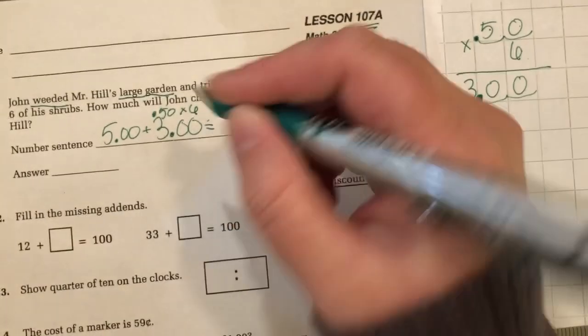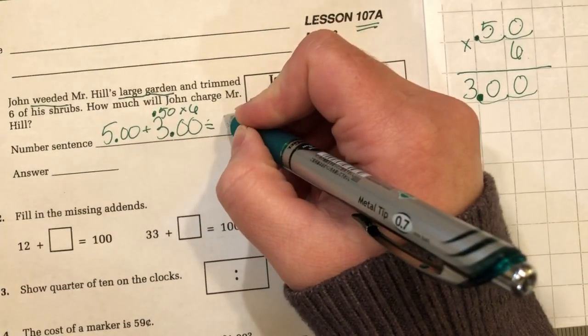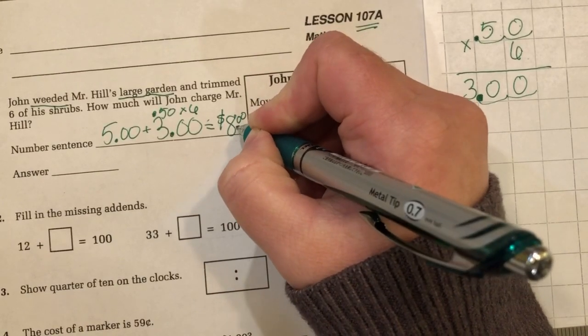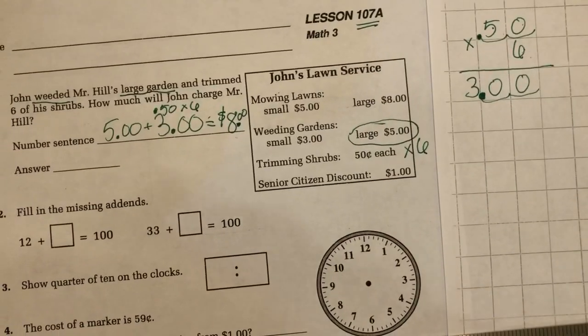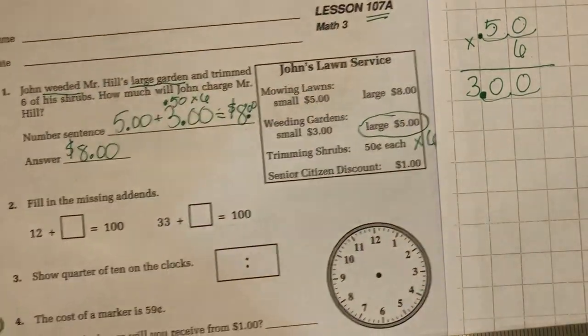So what we have now is $5 plus $3. $8. So the answer, $8.